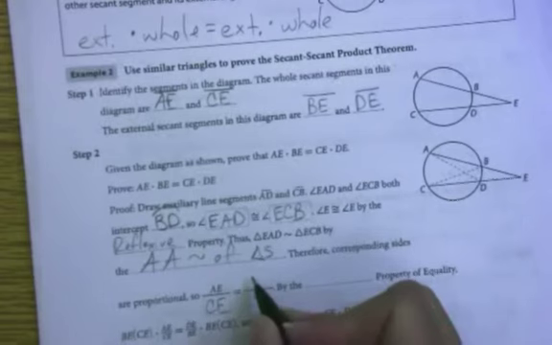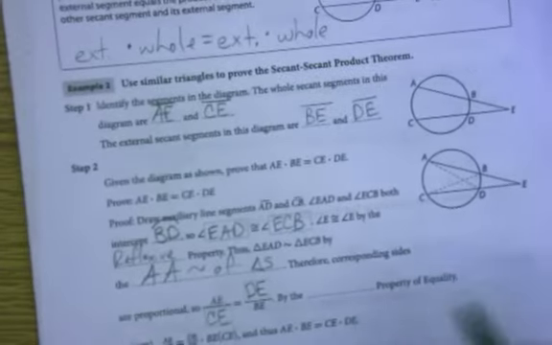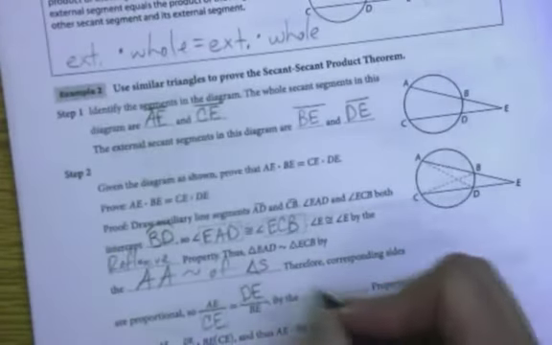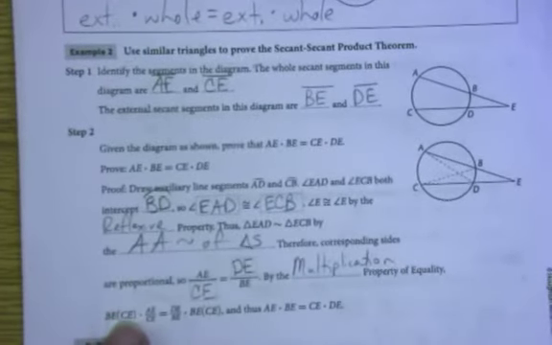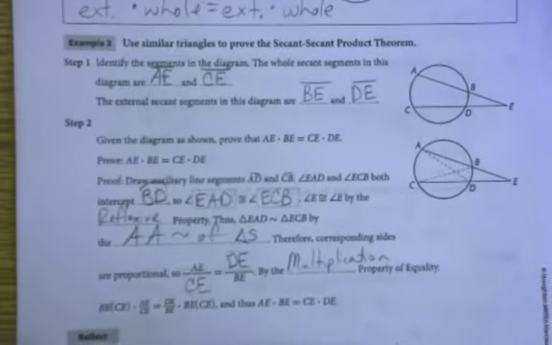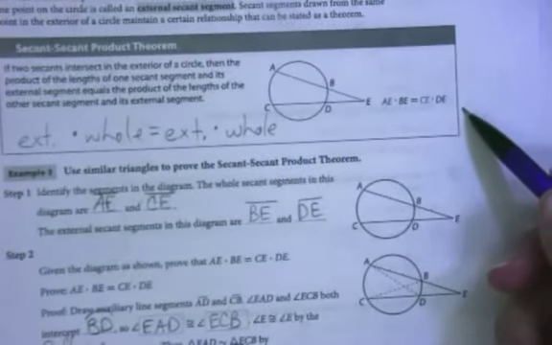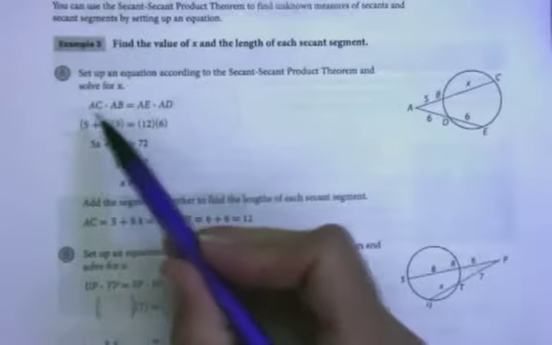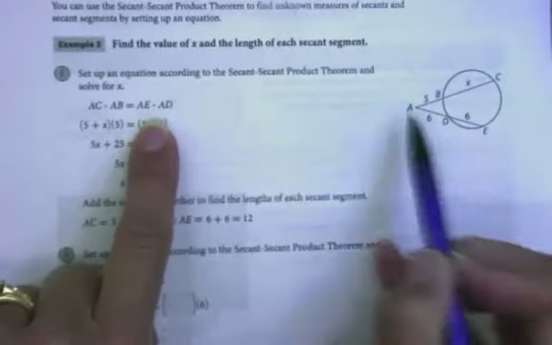So that means AE is to CE as DE is to BE. By the multiplication property of equality, I'm multiplying BE times CE on both sides because that's the common denominator of the whole equation. And when I do that, I get this relationship, and now we're using it. So they've set up the equation whole times external equals whole times external.